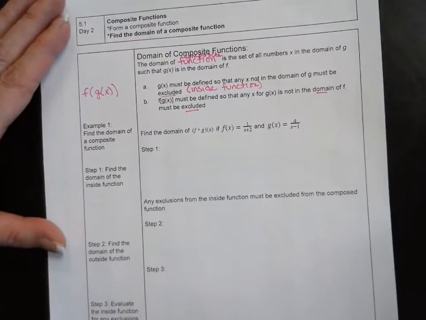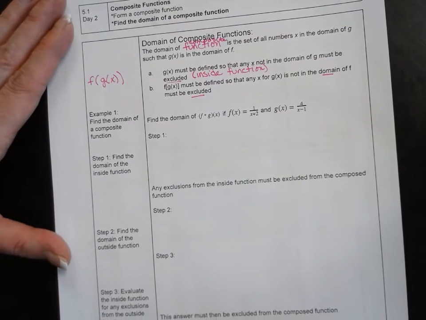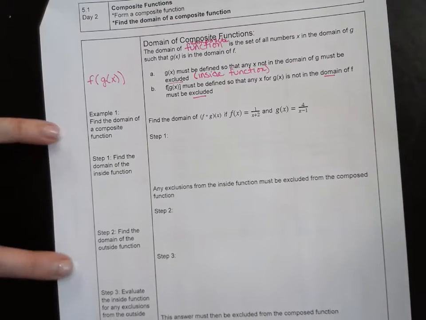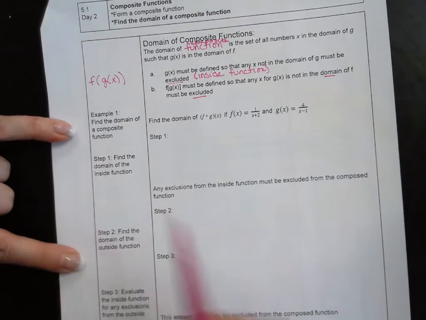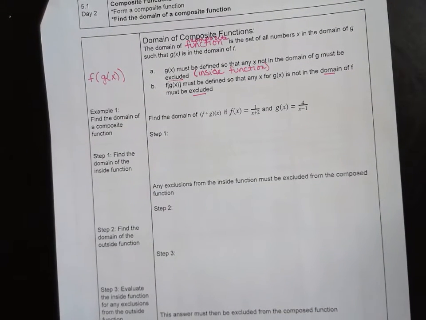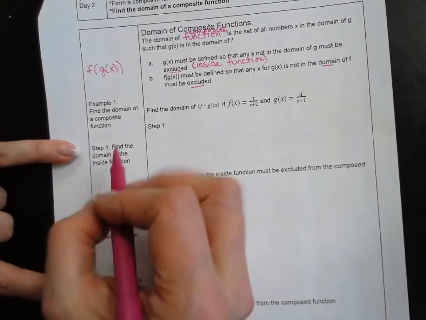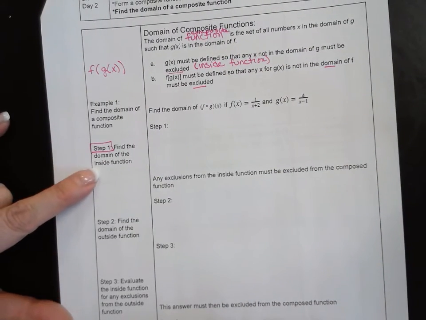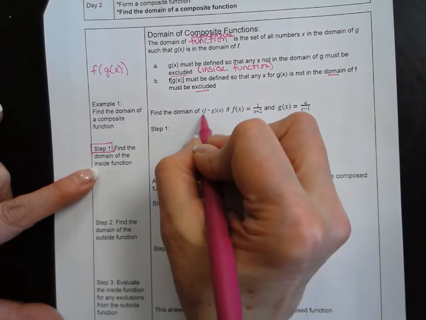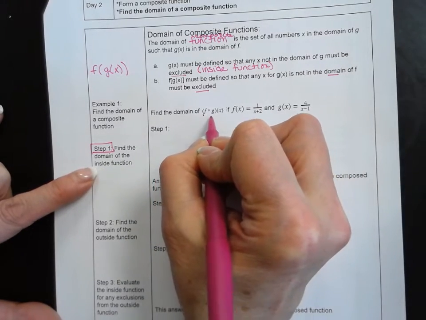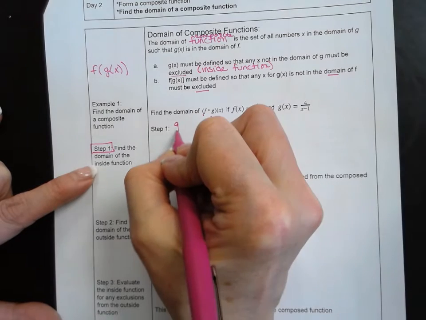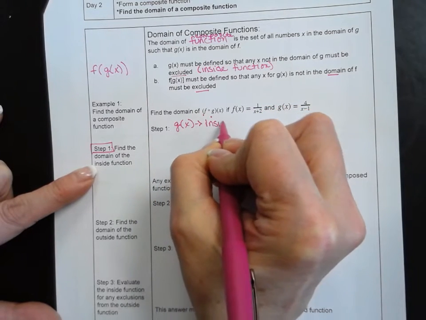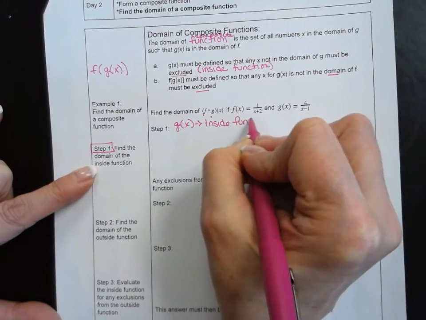With me now? Good. Okay, so to find the domain, you got three steps, okay? So the first step is you find the domain of the inside function. If I have f composed with g, that makes the g of x my inside function. Do you agree with that one?